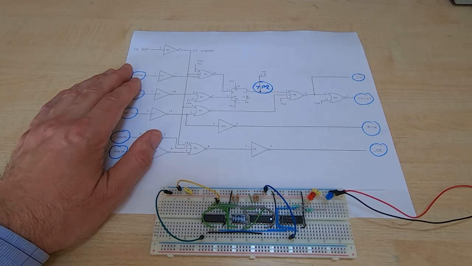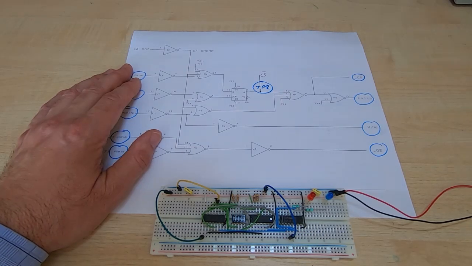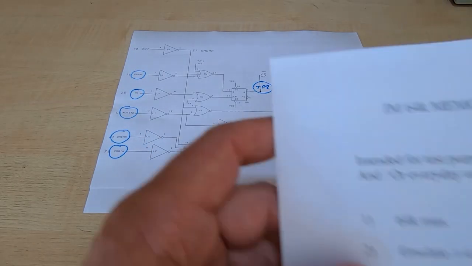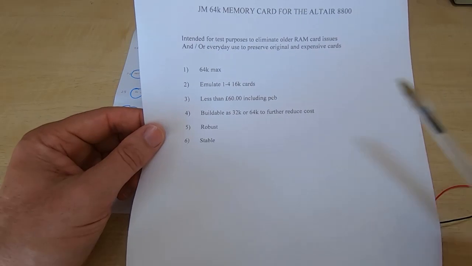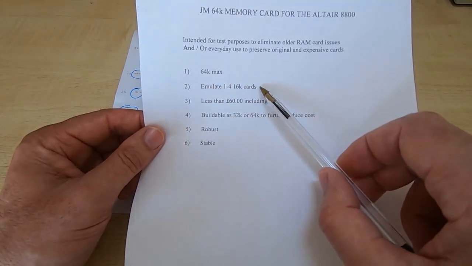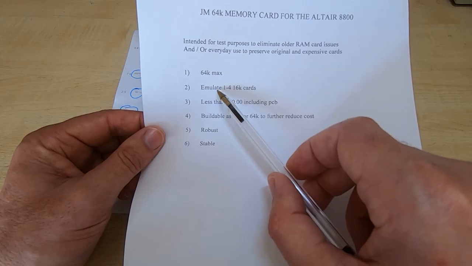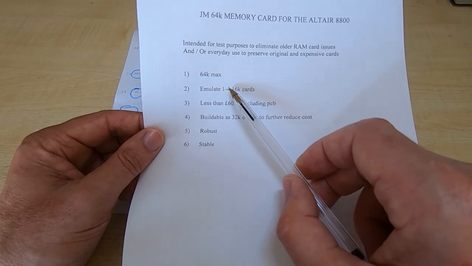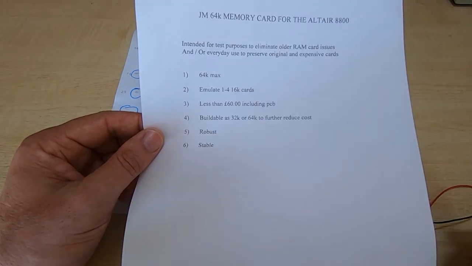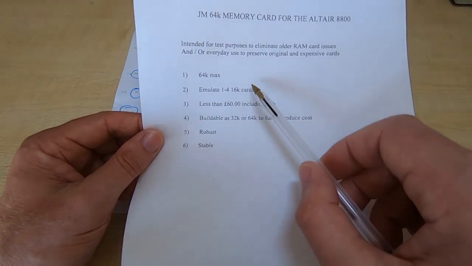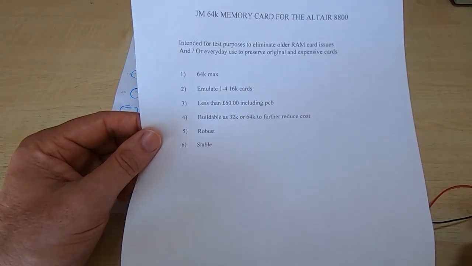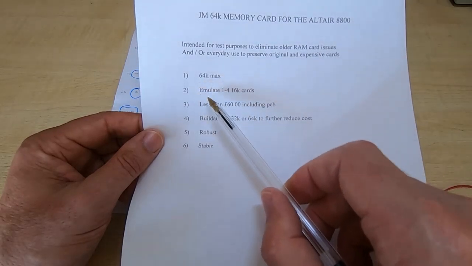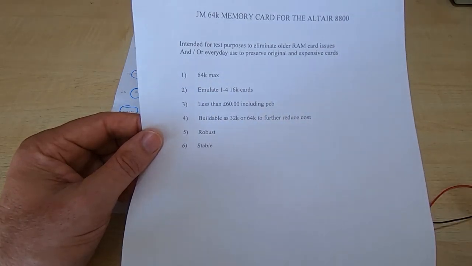But if you recall, one of the requirements for this design was that we could select the different blocks within the memory card depending on how we wanted to set the card up. So in other words, the card was to emulate 1 to 4 16k cards, but in any order or any combination. And that's what this video is going to detail, is how the decoding to achieve that will be worked out. And I'll detail the design of the circuit that will enable that decoding to give us that functionality.